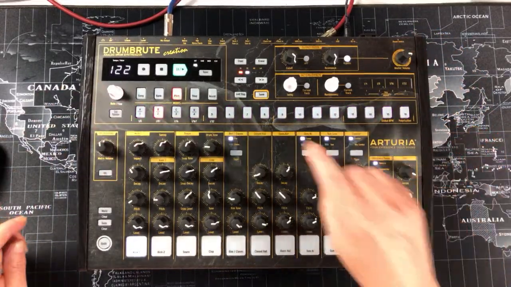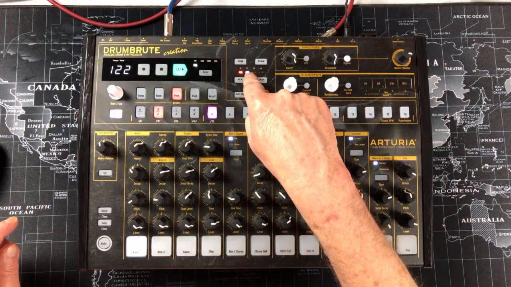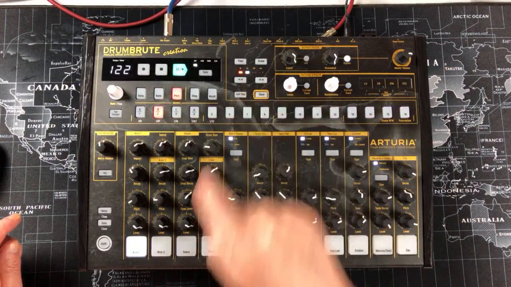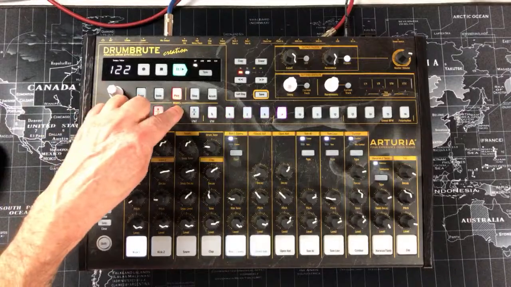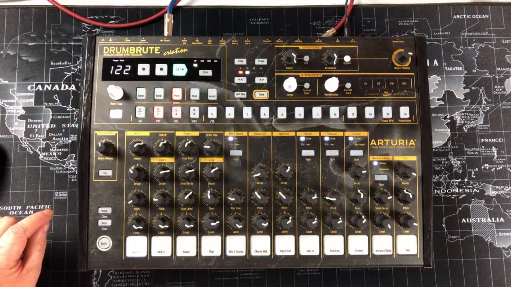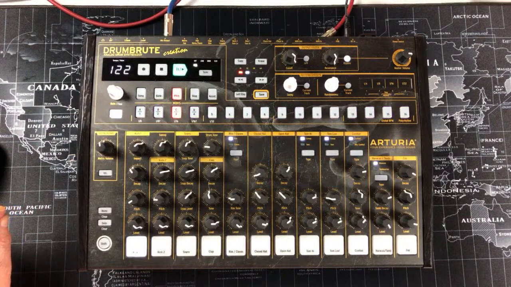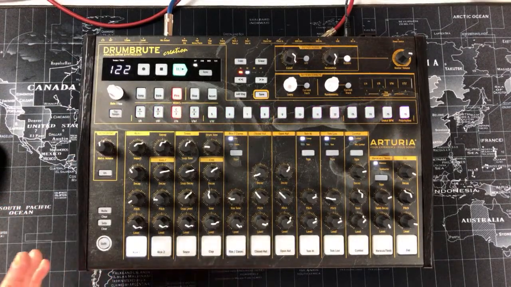And that's B, which is over 2 bars. And that's over 2 bars as well.